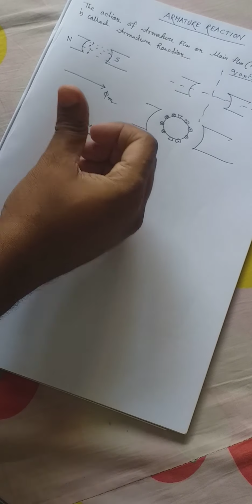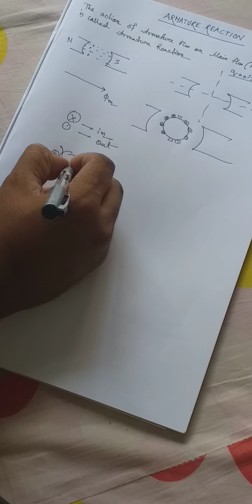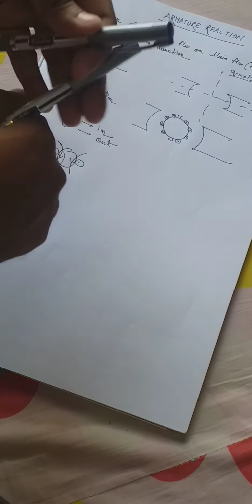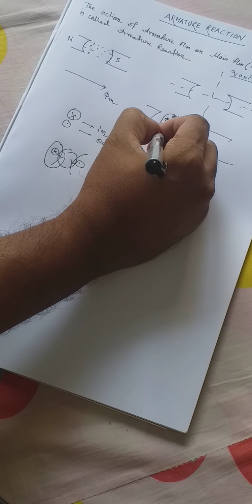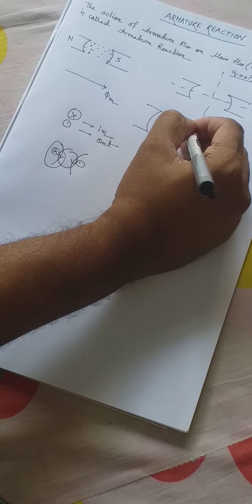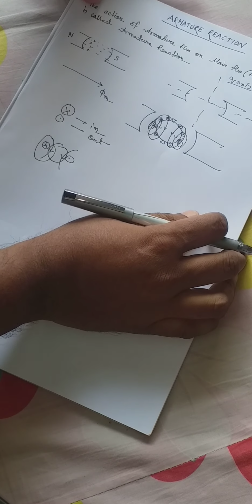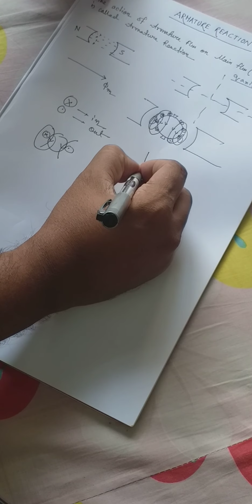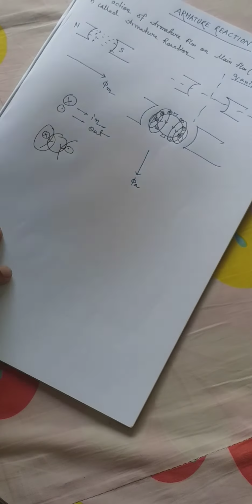If current comes out, then flux direction is this. So current comes out, so flux direction is this. So in this case, this is the flux direction. All are downwards, and also the same. This is also downwards. So the armature flux phi A is in the downward direction.